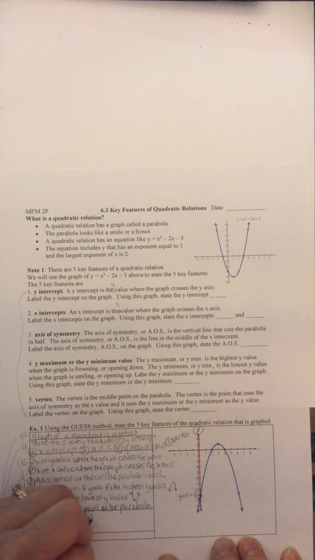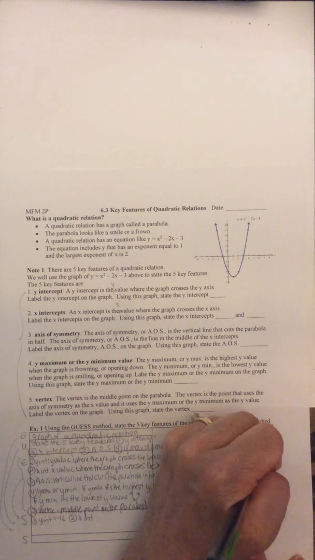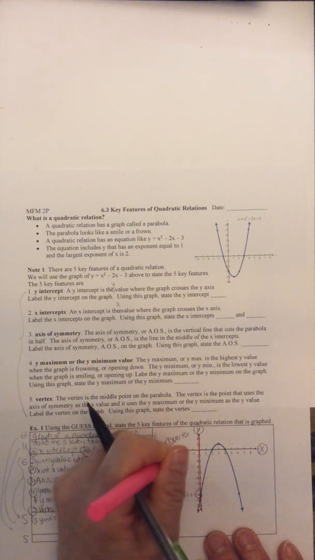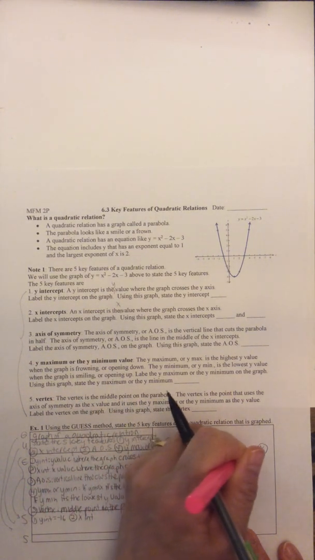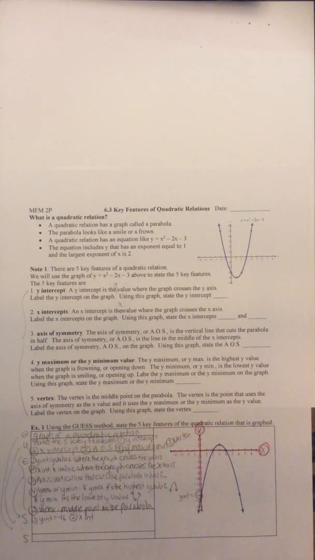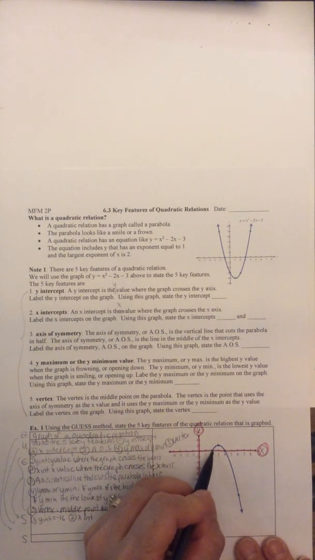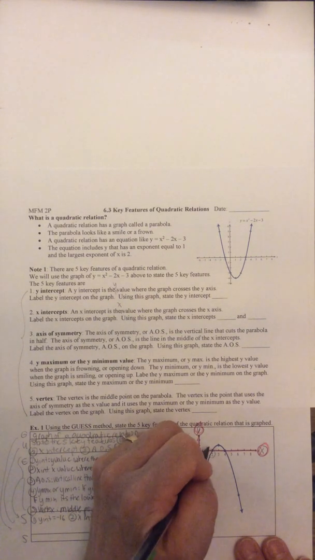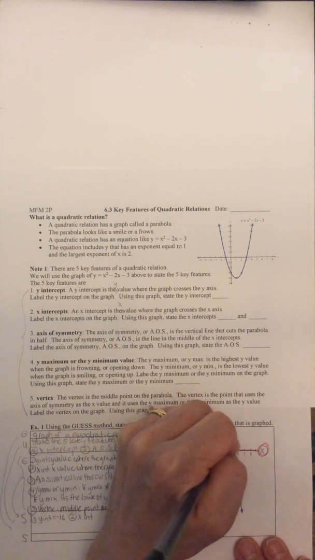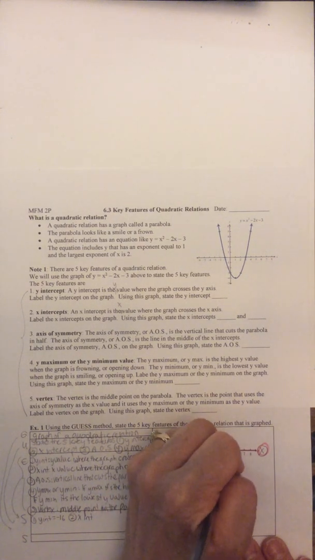X-intercepts, or X-int, is where the graph crosses the x-axis. So there's the x-axis there. Where the pink x-axis, just like the y-axis was pink, crosses over the blue, that is right here, so an x-intercept is equal to 2, and an x-intercept is equal to 4.